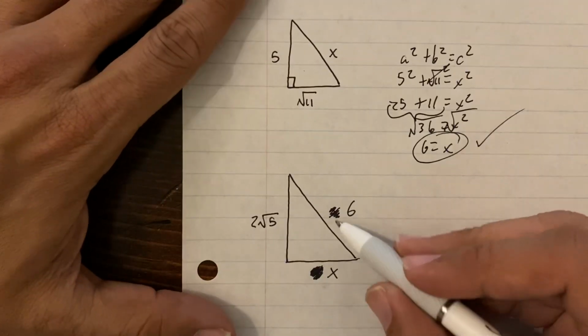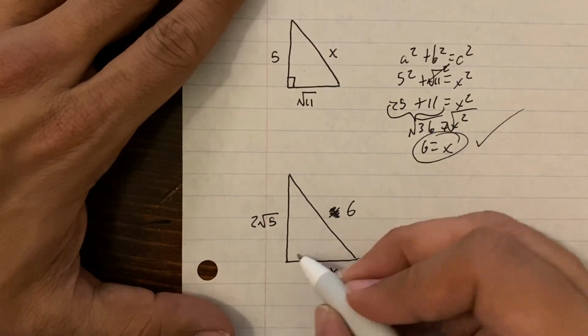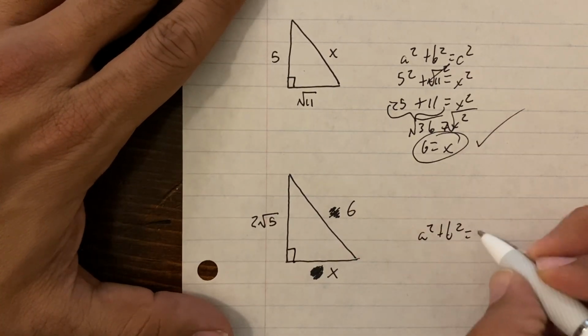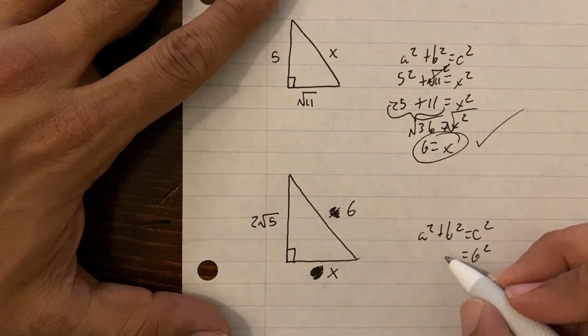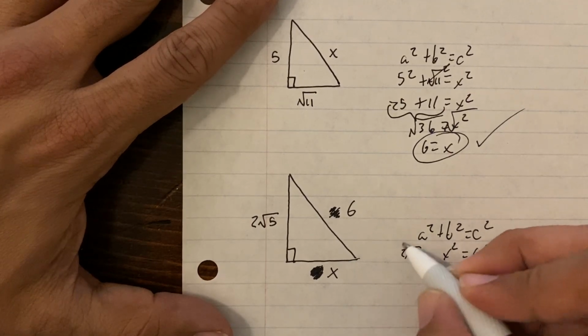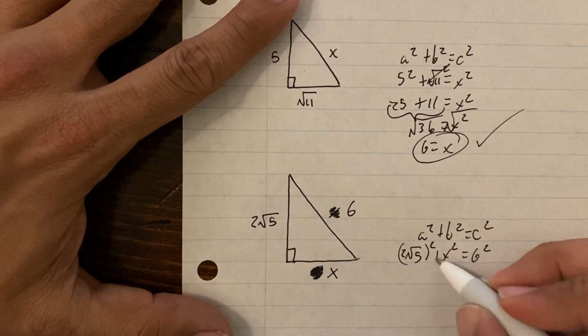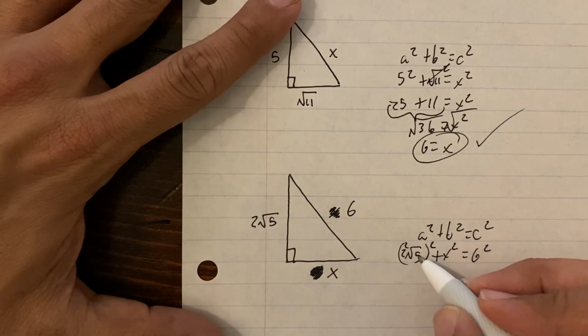Now let's do this one. So 6 is going to be c because it's in the hypotenuse. Put this 90-degree angle there. So 6 squared equals x squared plus 2 square root of 5, squared. So everything in here gets squared. The 2 gets squared, and the 5 is getting squared.